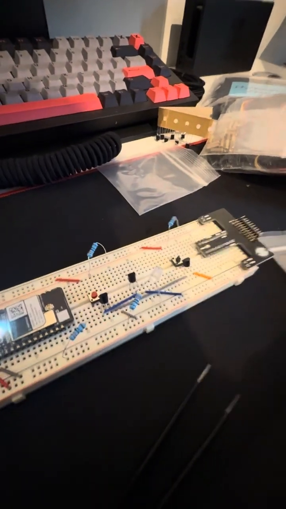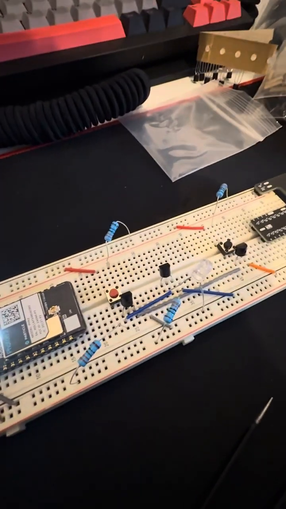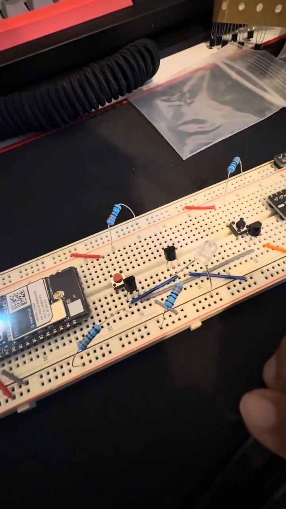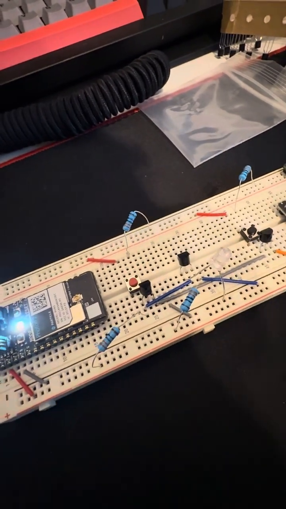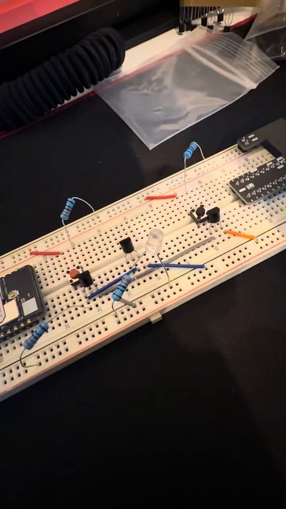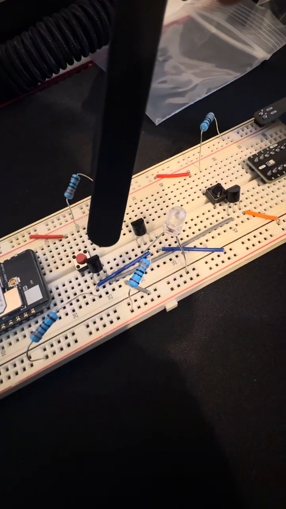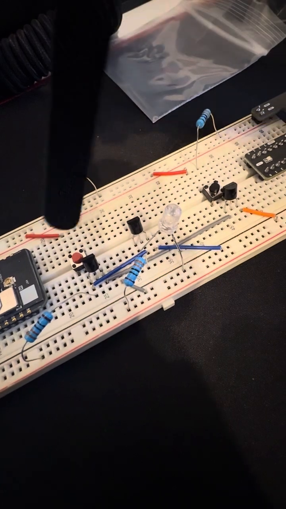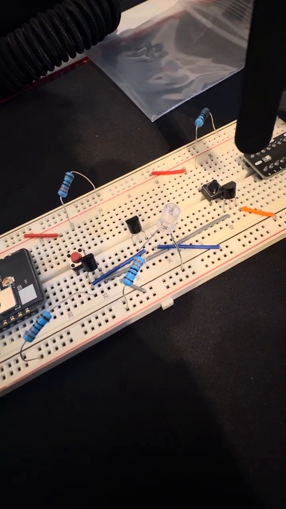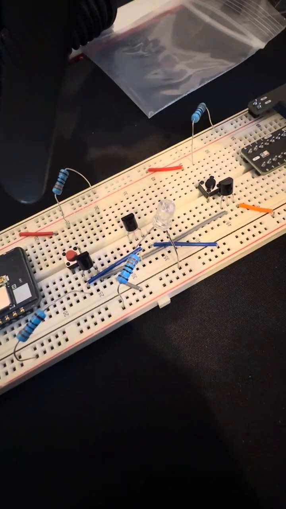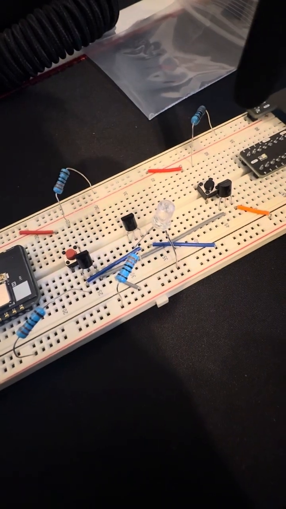So this is a demonstration of a NAND gate, and the diagram looks pretty complicated, but I'll try and explain it. So what's currently happening is the buttons are connected to the gate of each of these two transistors. Since neither of these buttons are pressed, there's no voltage in either gate.